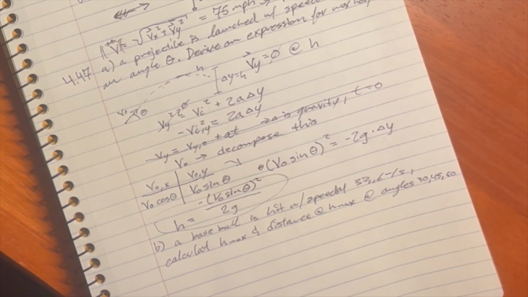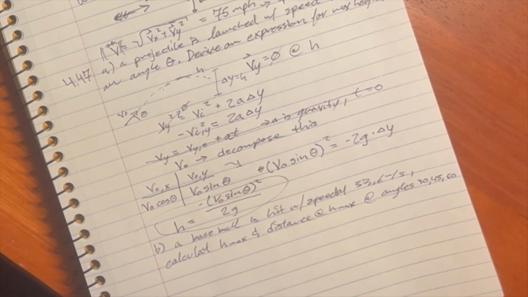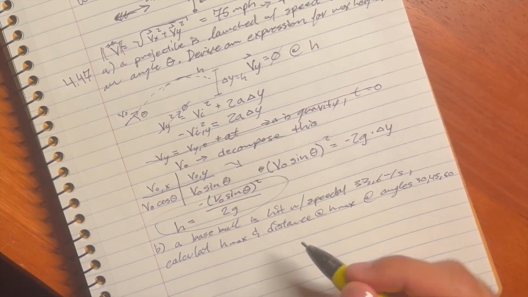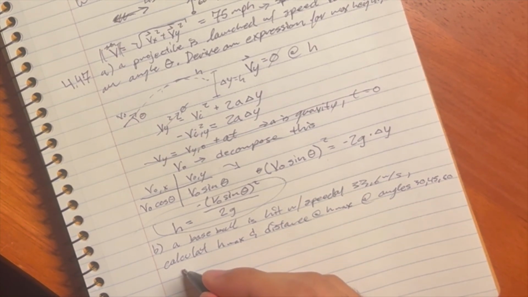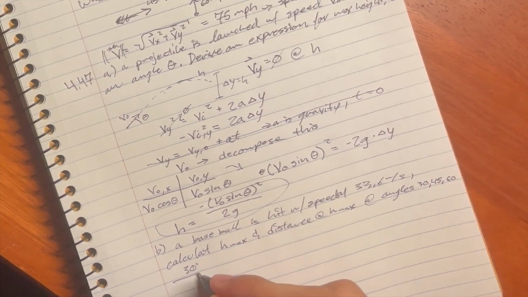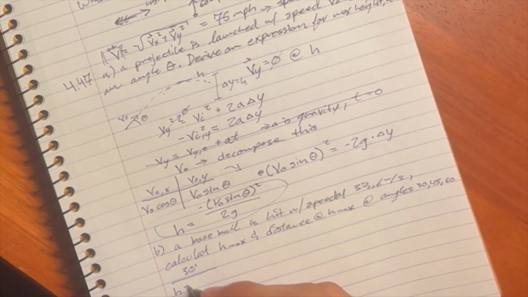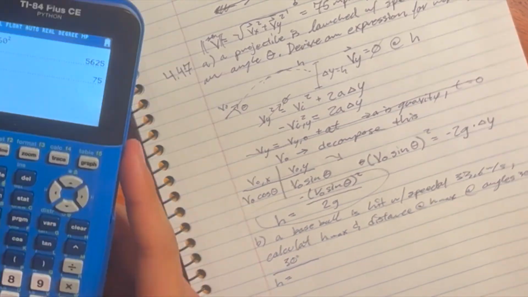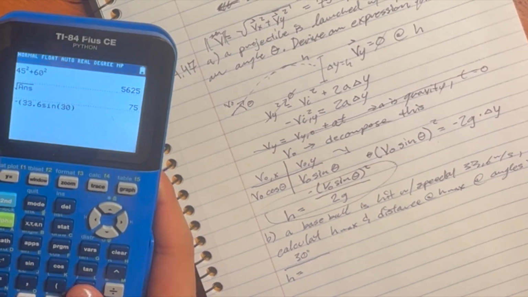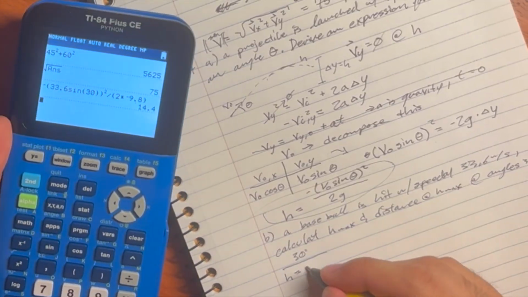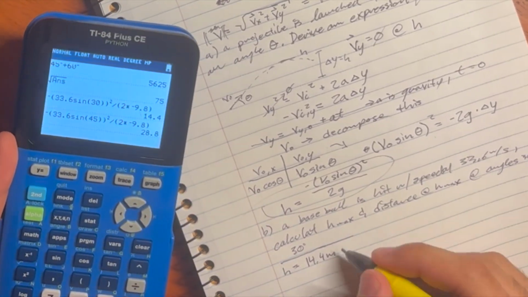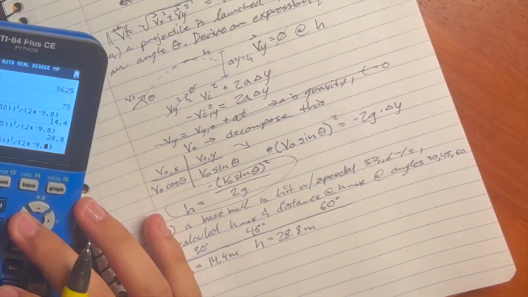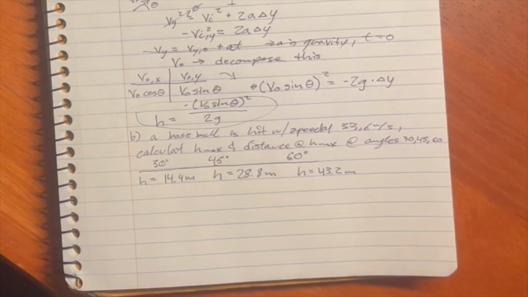I'm going to calculate the max heights first, and split them up. So for 30 degrees, our h is going to be this value.